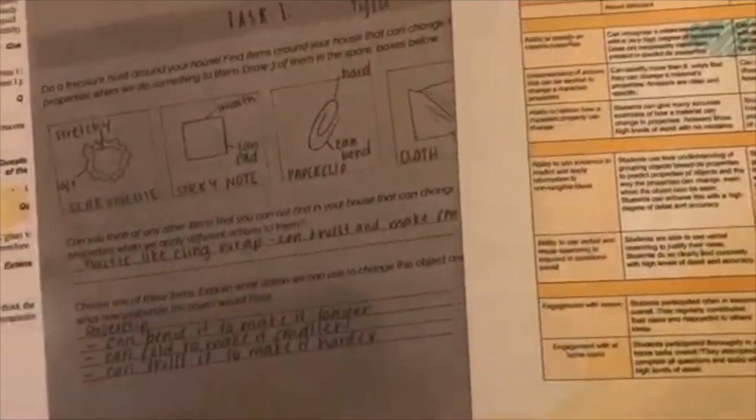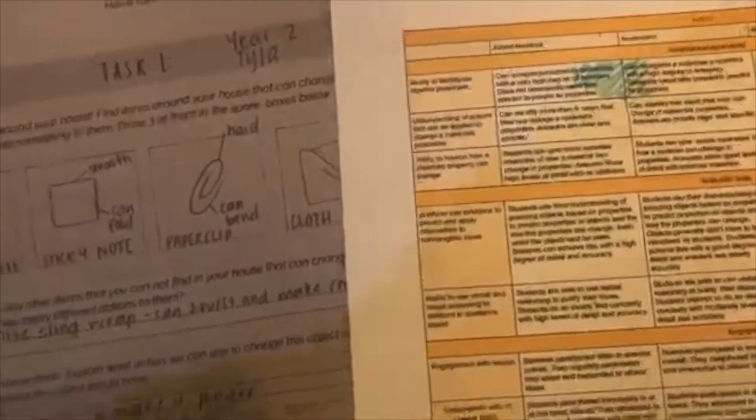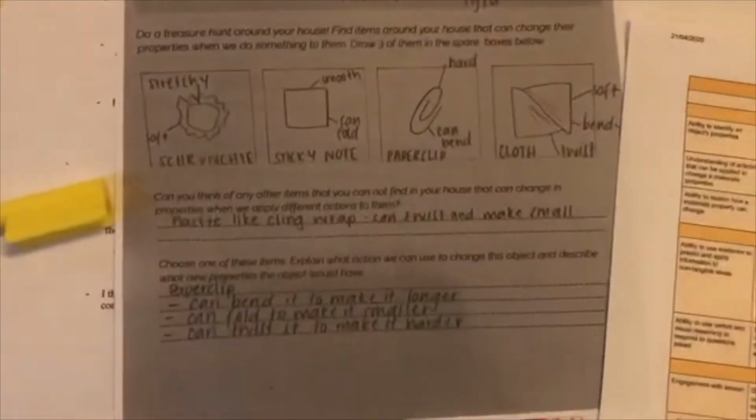She was able to do a few more in the lesson, so we're going to give her in between at standard and high standard. She was able to do quite a few, but there were just a couple of little errors in there. Next part says, have an understanding of actions that can be applied to change a material's properties. For this one, in the second part, she was able to name 3, and in the last question. Throughout the lesson, she named a couple more, but they were very similar to the ones she'd already written, so we're going to give her an at standard because she was able to do in between 4 or 5.